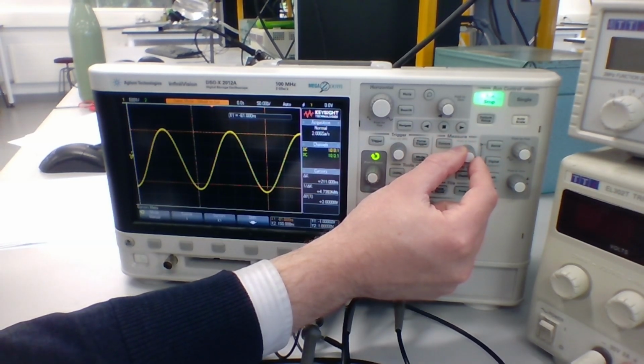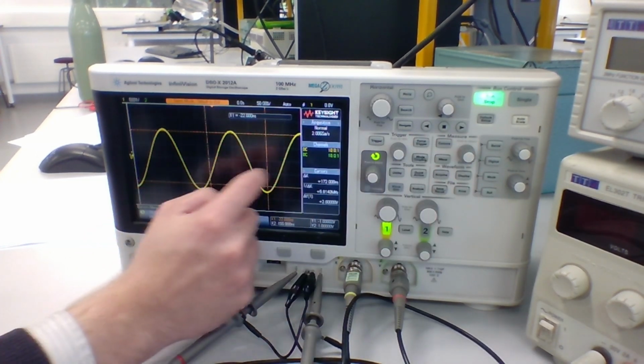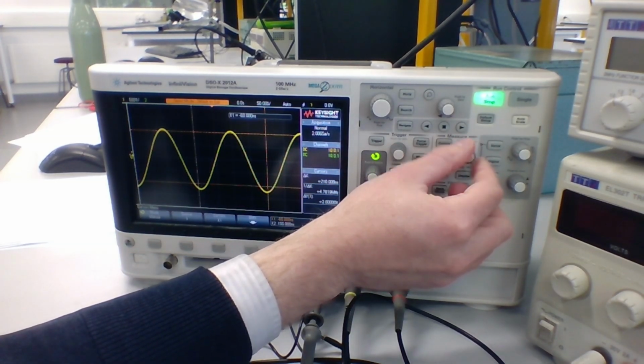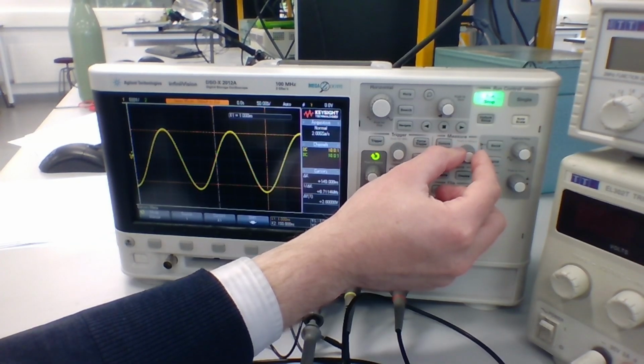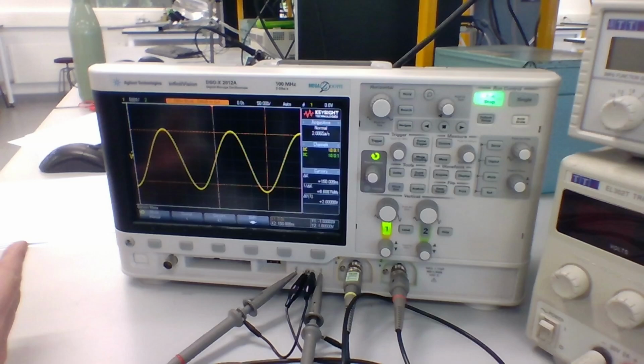So what we want to do is use this X cursor to measure the period of this waveform. As we move this around, this aligns with a different time. So I can move this to line up with a nice point on the waveform, and then find the matching point somewhere else on the waveform and use the other cursor.